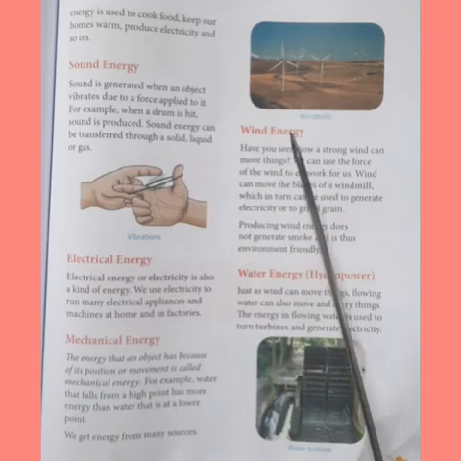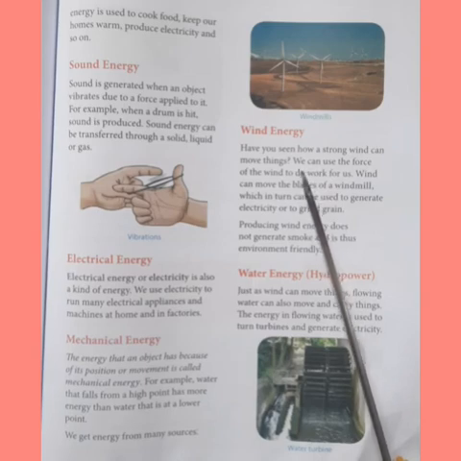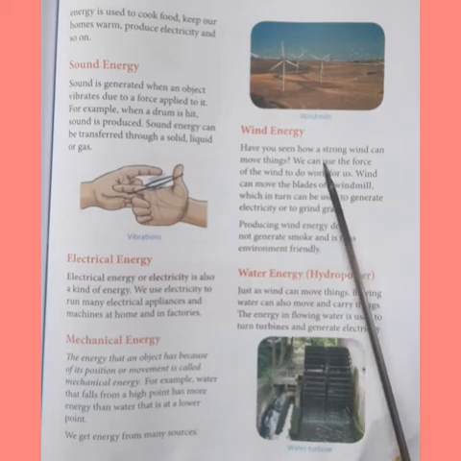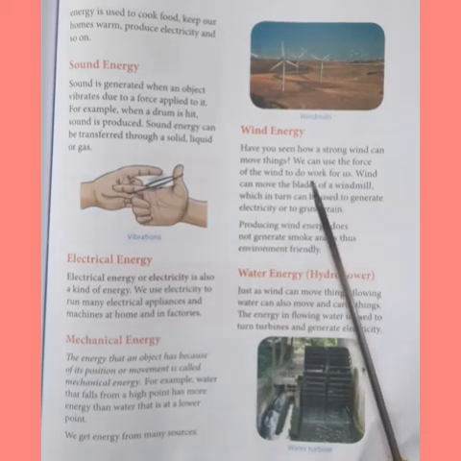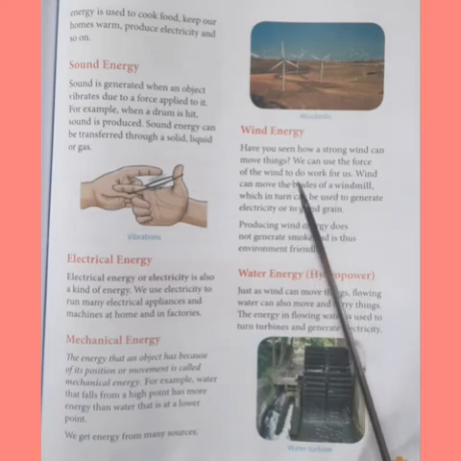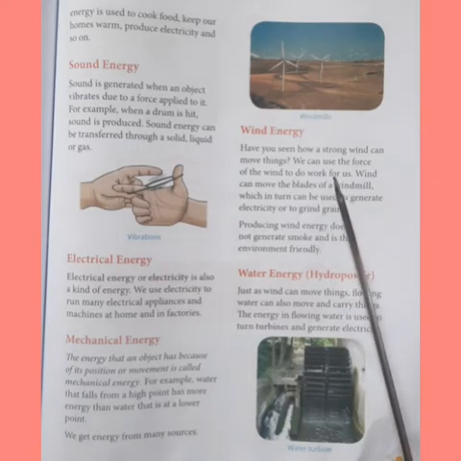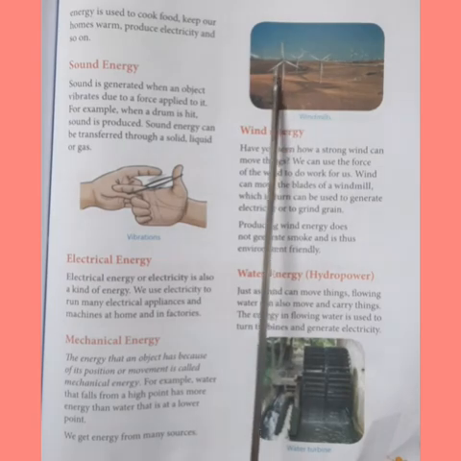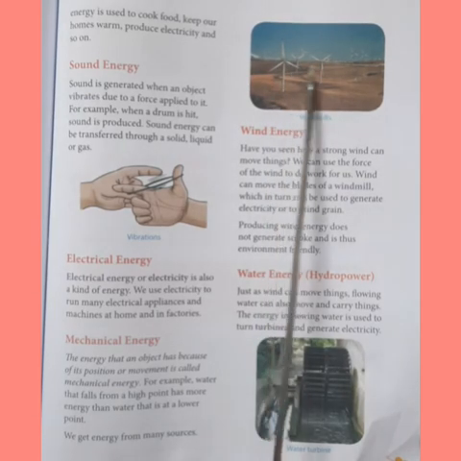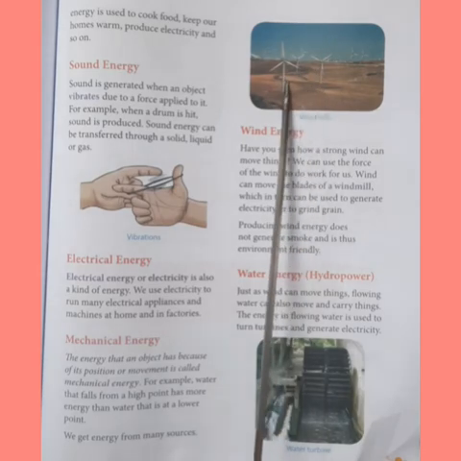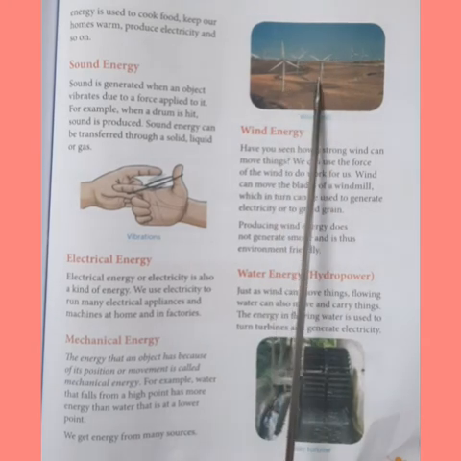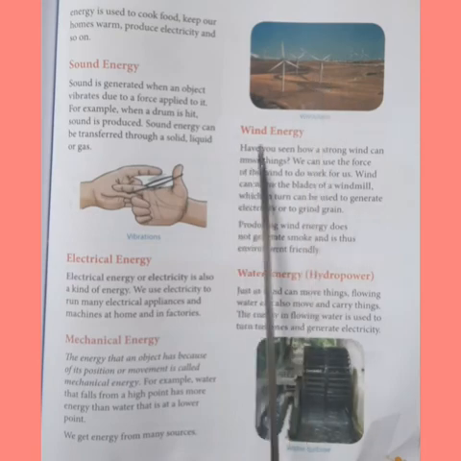Wind energy. We have experienced wind, isn't it? Moving air is called as wind. So moving air makes the things also move. We will use the force of the wind to do many of our work. Wind can move the blades of windmills. These are the blades of windmills. So, windmills are helpful in generating electricity from the wind or moving air. That is called as wind energy.